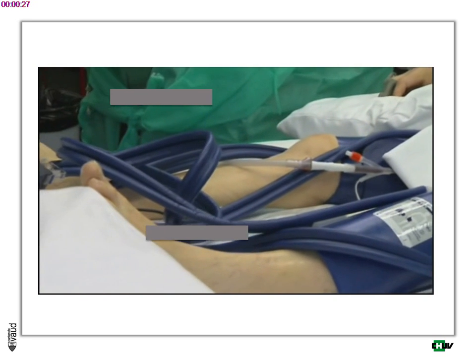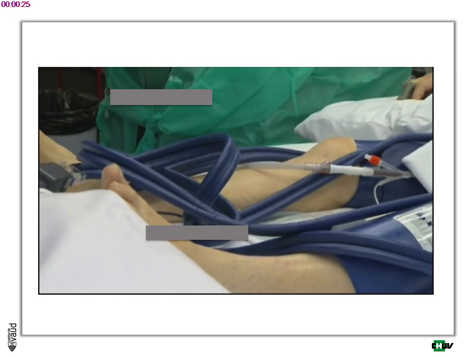This is what the patient hears, the patient on TTM.